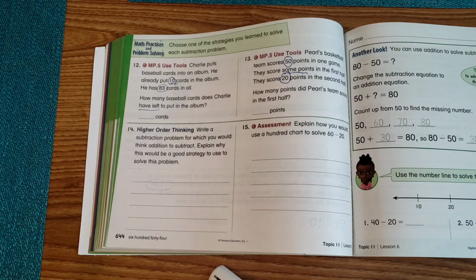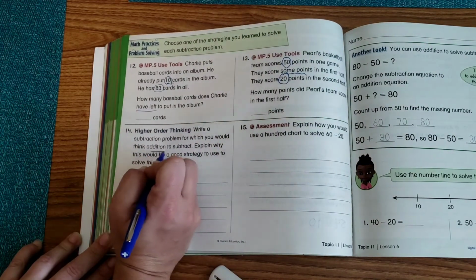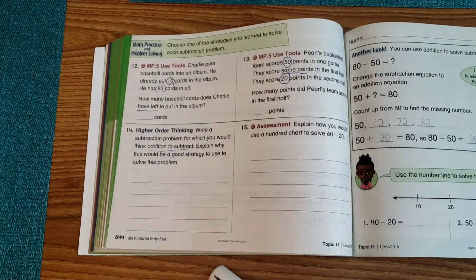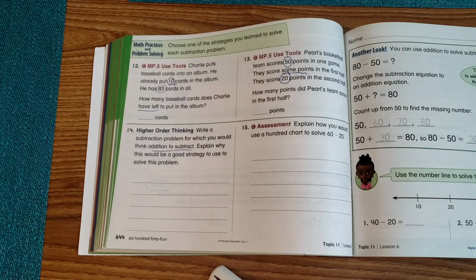That one takes a little more thinking, but basically you're writing your own word problem where somebody would use the addition to subtract strategy. So that's the strategy, addition to subtract, that they want you to be like, oh yeah, you know what? The easiest way to solve your problem is to use addition to subtract.